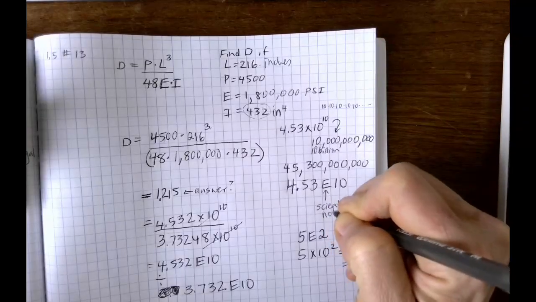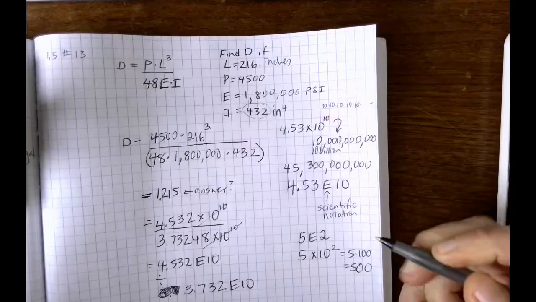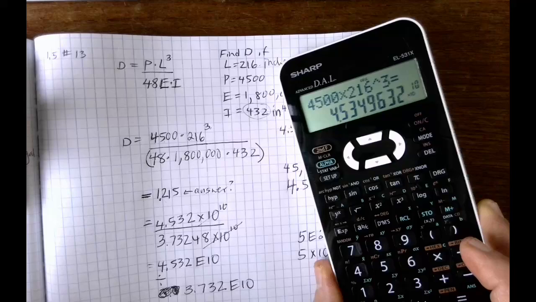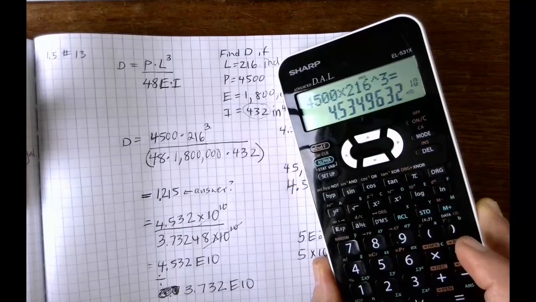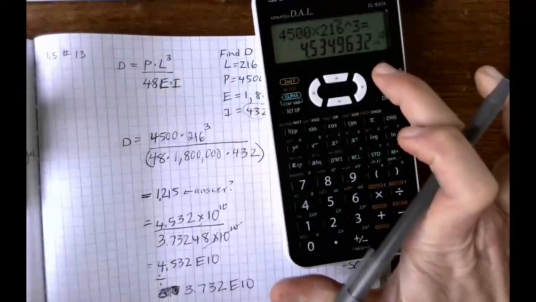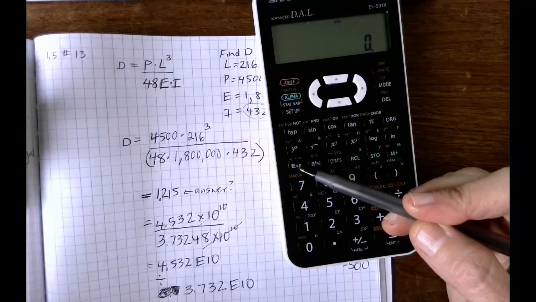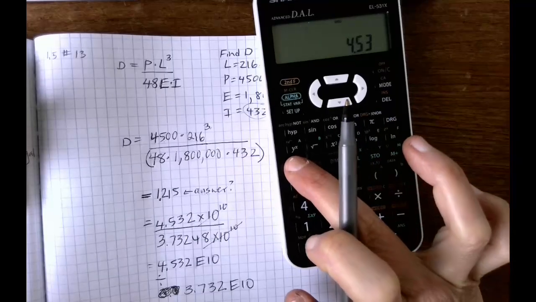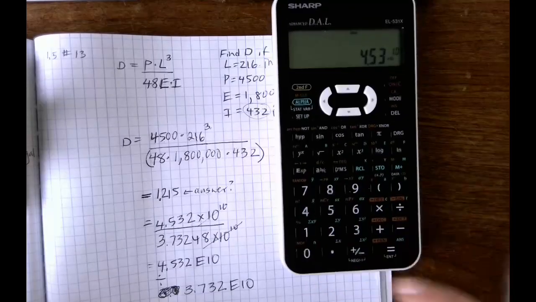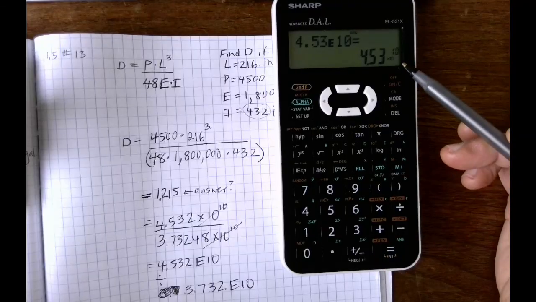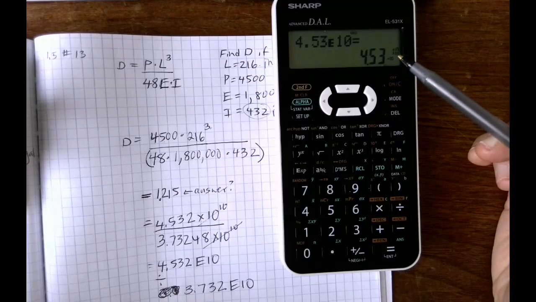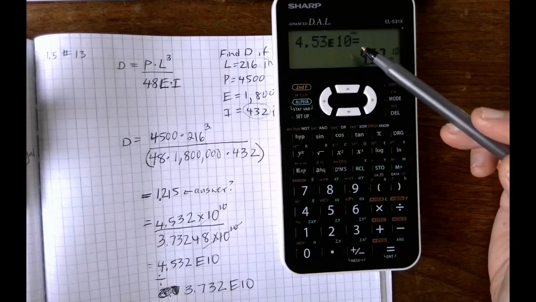All of these are more compact ways to express a number that's too long. Your calculator is out of space and it's trying to express that number. So 4.53 times 10 to the 10th. This calculator also has this E button, an exponent button. So if I do 4.53 exponent 10, that is that same number. So this E is just times 10 to the, and then you put your exponent 10 in there. So that's how we could enter this into the calculator.